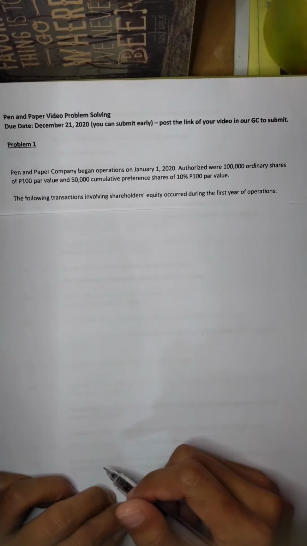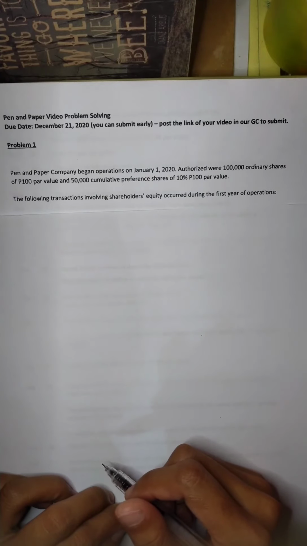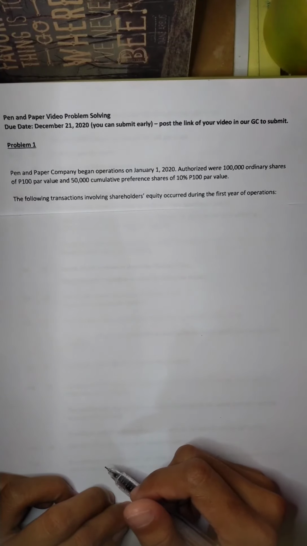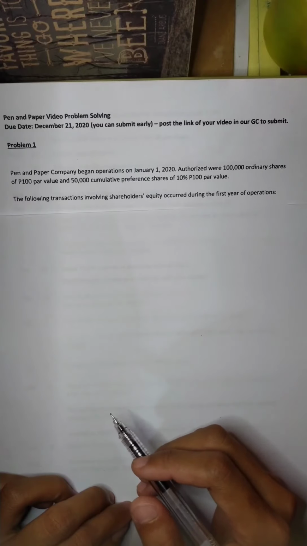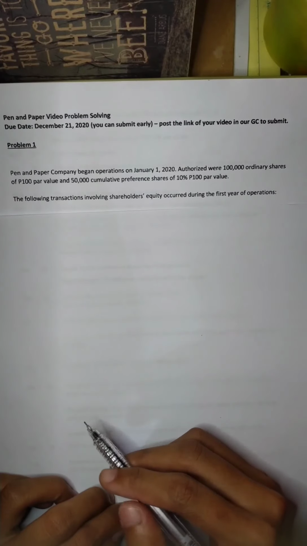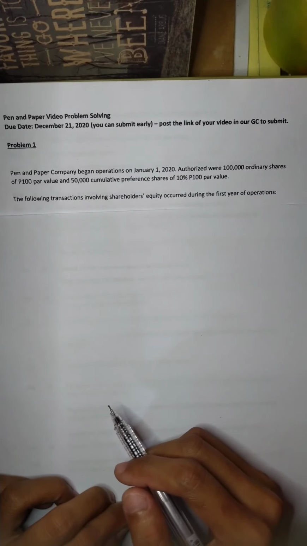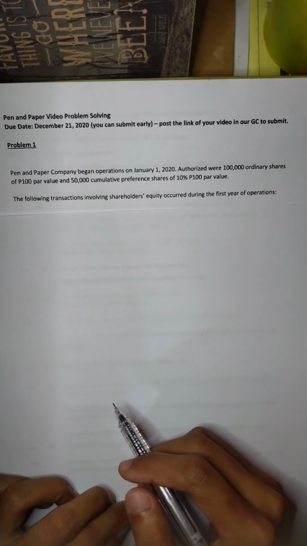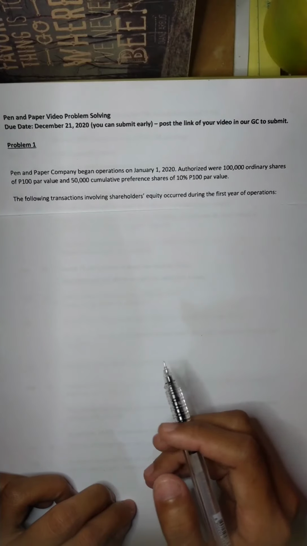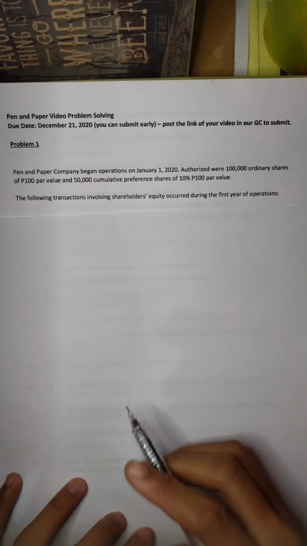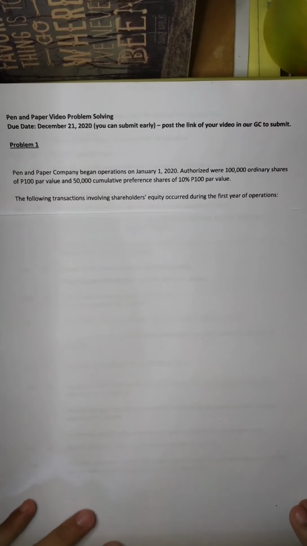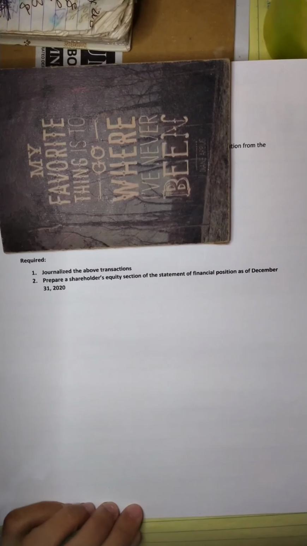Problem 1. Pen and Paper Company began operations on January 1, 2020. Authorized were 100,000 ordinary shares of 100 pesos par value and 50,000 cumulative preference shares of 10%, 100 pesos par value. The following transactions involving shareholders' equity occurred during the first year of operations.